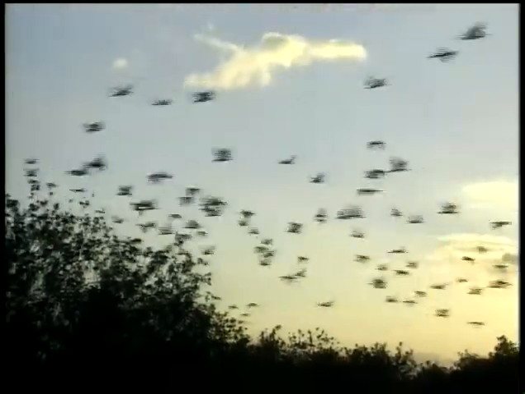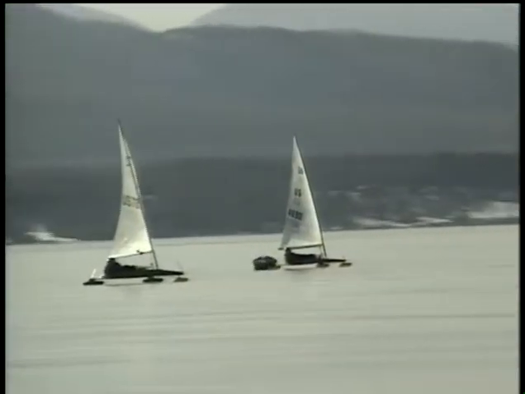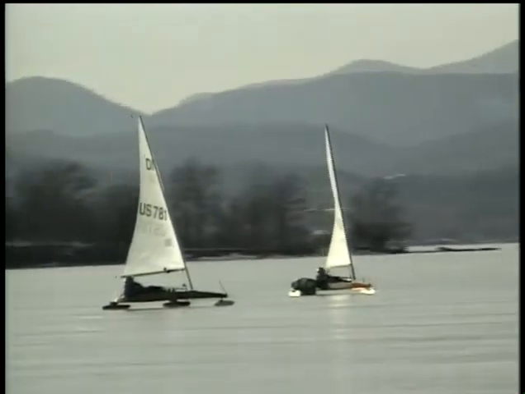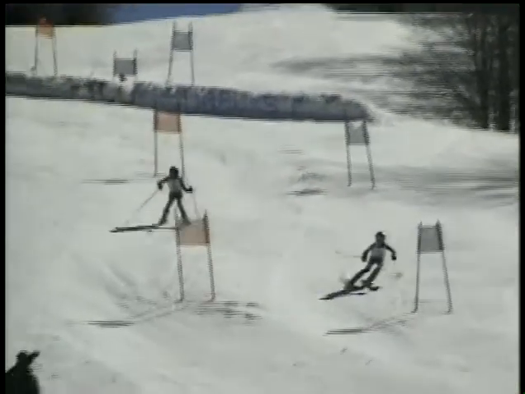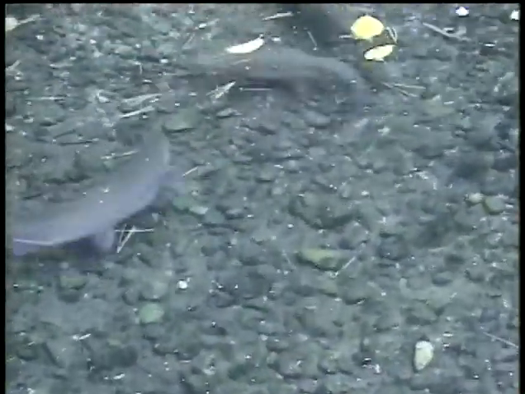These birds defy gravity by flapping their wings. These ice boats sailing across the lake are exceeding speeds of 100 kilometers per hour. These young ski racers are flying down the slope at over 30 kilometers per hour. And these fish propel themselves swiftly through the water with their fins.